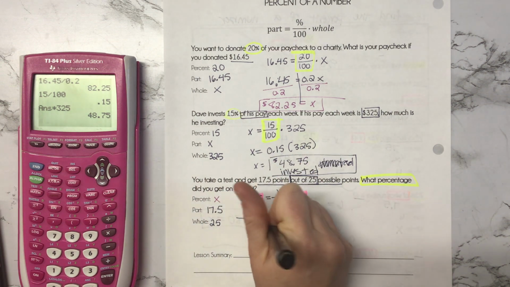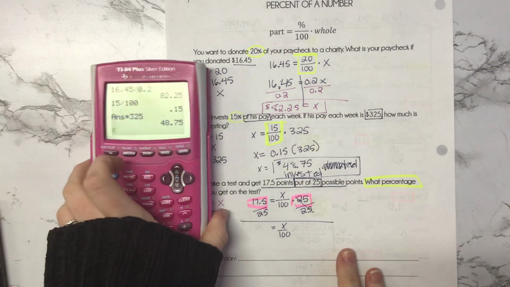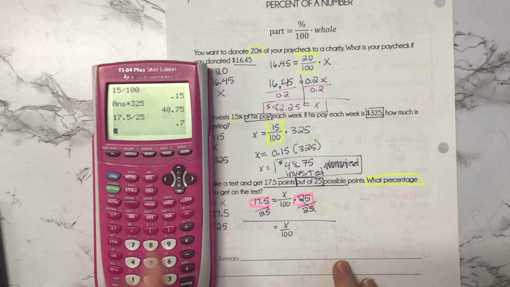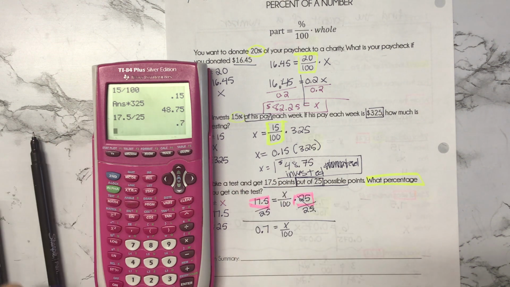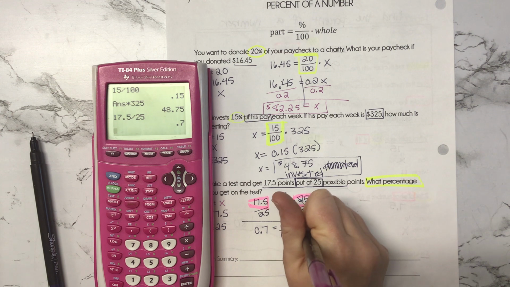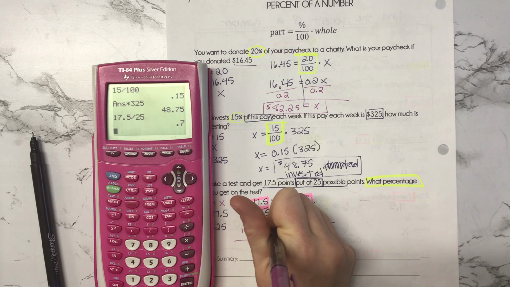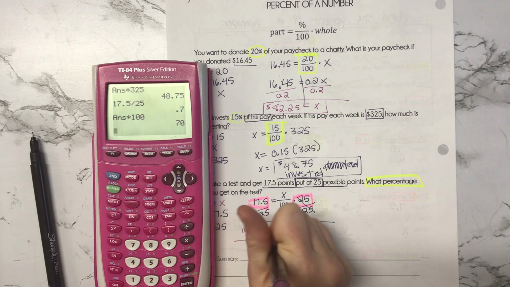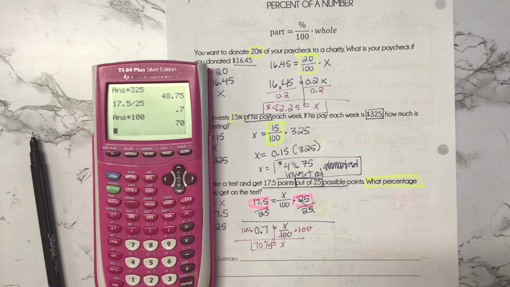That gets rid of those, and I still have x divided by 100. 17.5 divided by 25 is 0.7. Then to continue solving for x, I'm going to multiply by 100. That is 70. And we were looking for a percent. So you earned a 70% on that test.